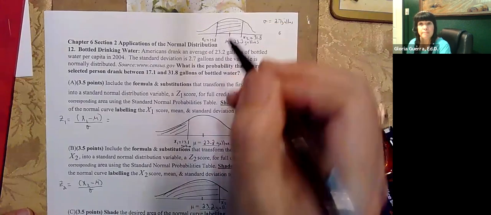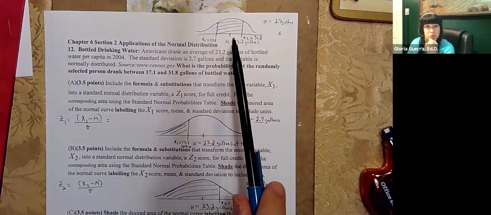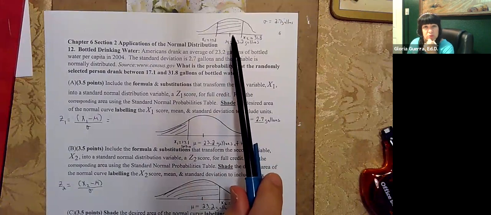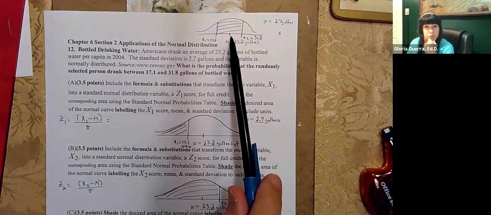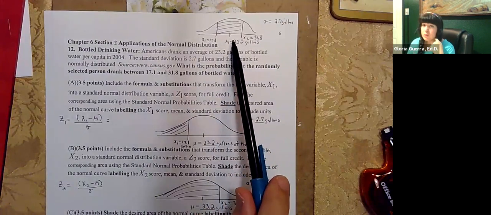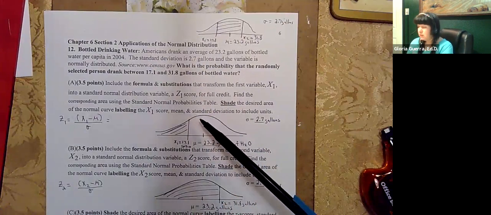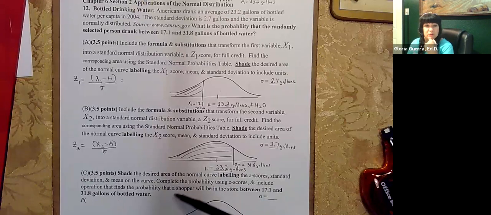I think in class in our notes, I showed it like this, because it's between. So that's why I'm going to put that up here.